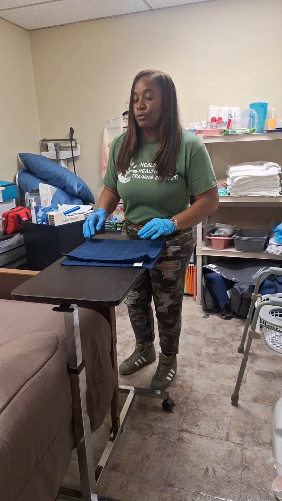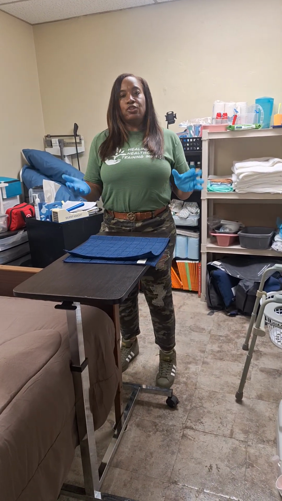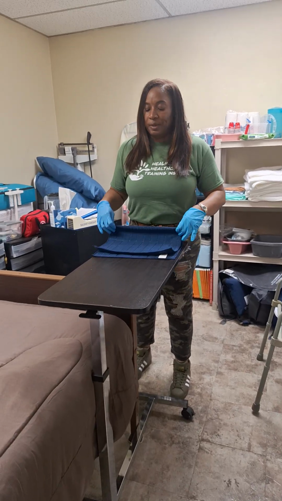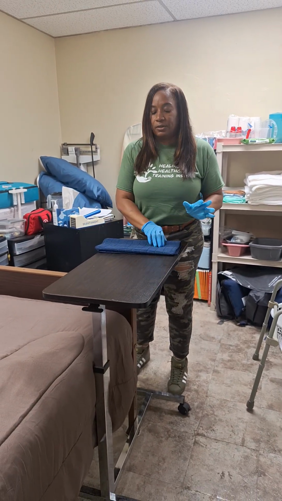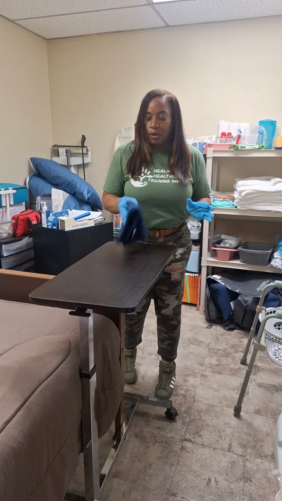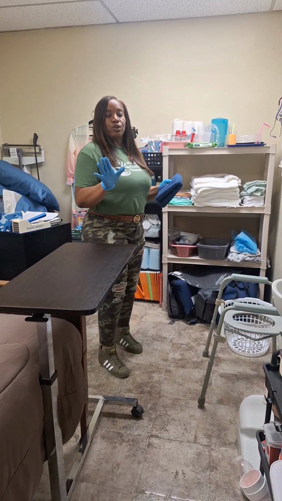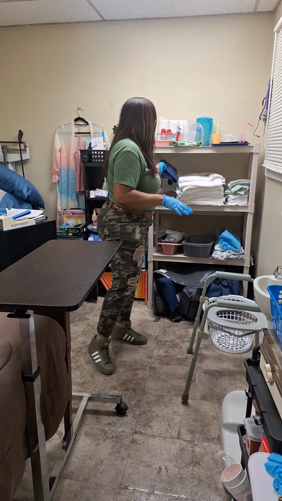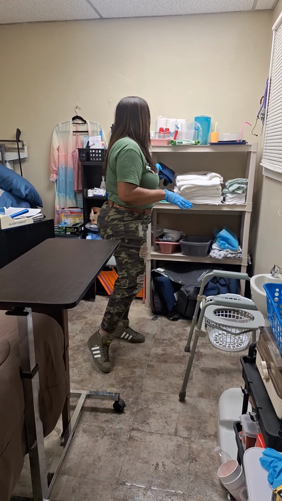Now, some people can use a Chuck's pad and just discard everything. It's your choice. There's no wrong way, as long as you have a barrier. So some people choose to just use a paper, so it's easier to discard everything. It's not really a big deal. If you don't use a cloth barrier, you can use paper towel, as long as you have a barrier. I've discarded that into the dirty linen.